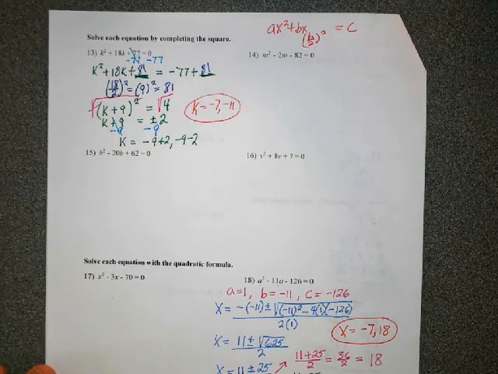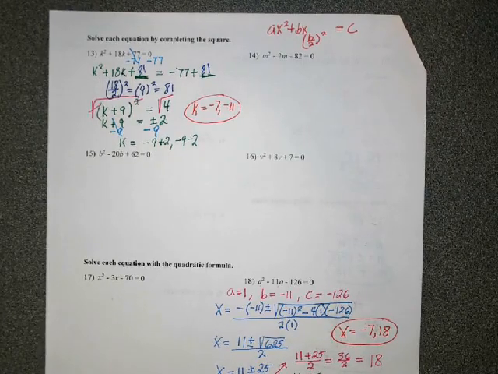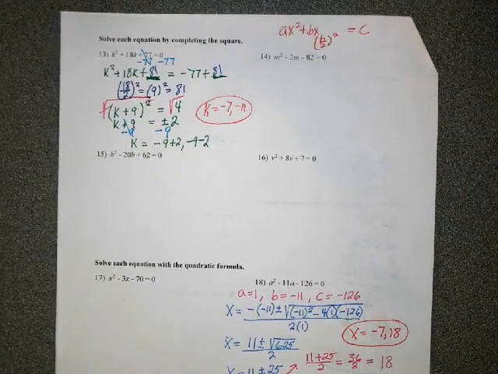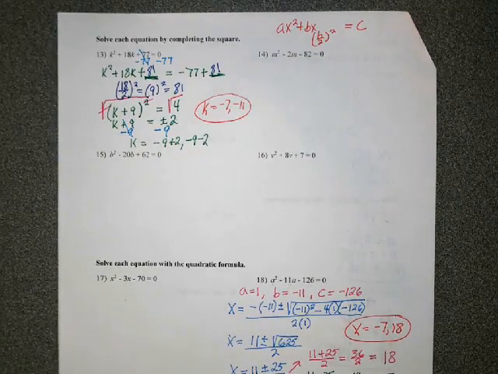So hopefully this is getting a little easier for you guys. We generally do plan to spend 3 days or so completing the square because it is a difficult concept.